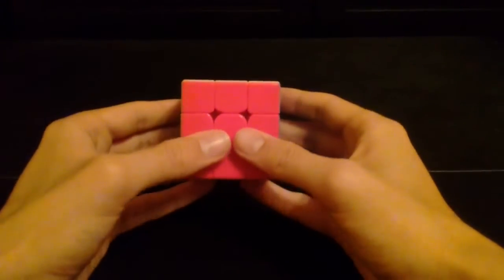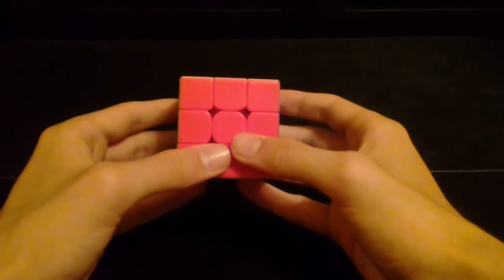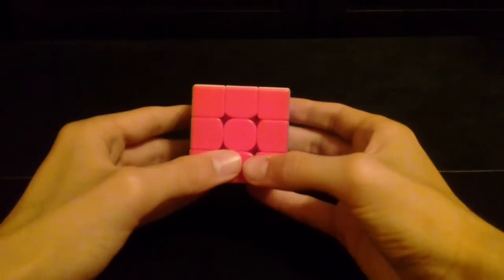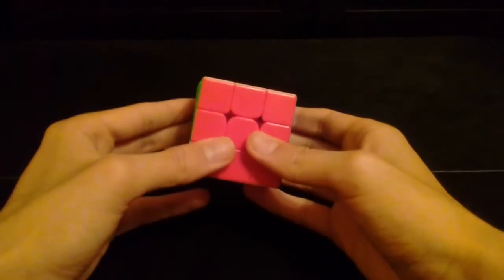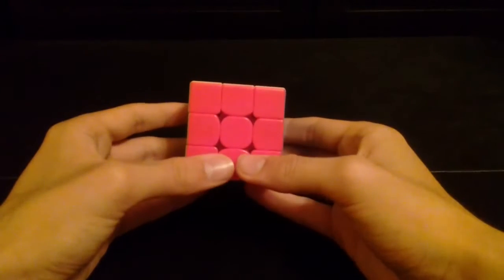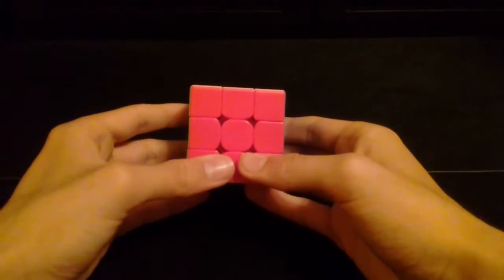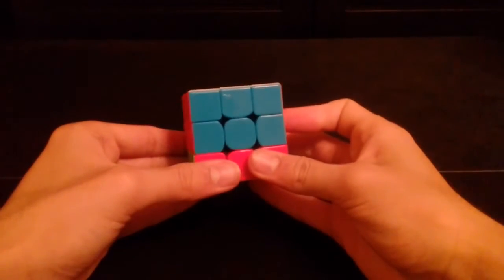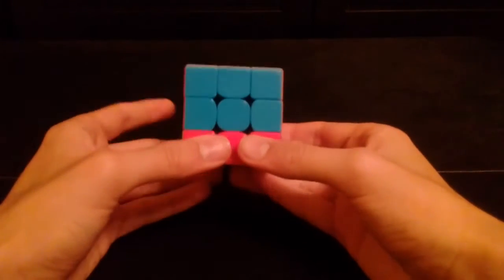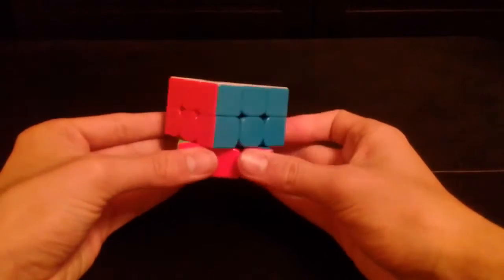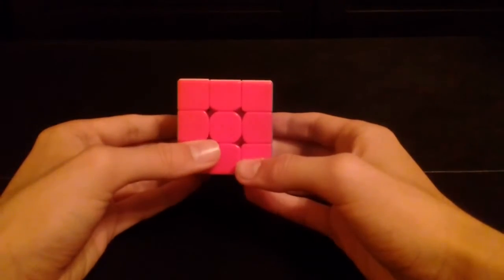So the next type of move is a double move or a lowercase move. And it's basically just moving the face, but moving the adjacent layer as well. So lowercase u would move this to the left. Lowercase u prime would move it to the right, the big wide layer.